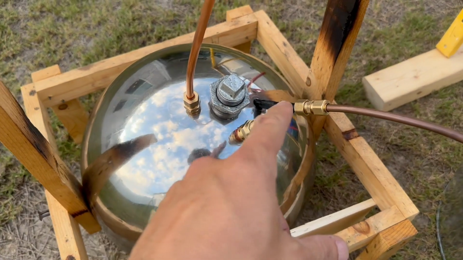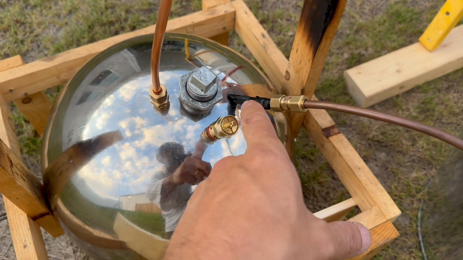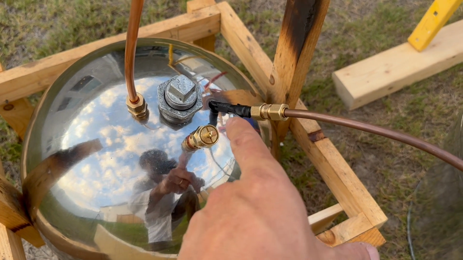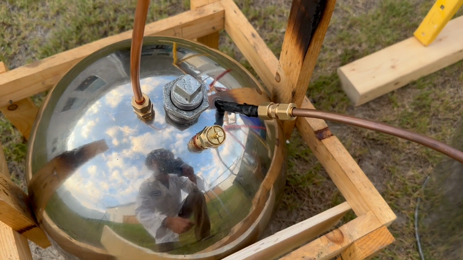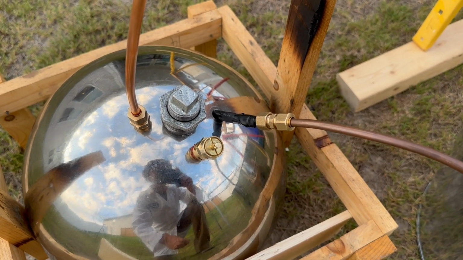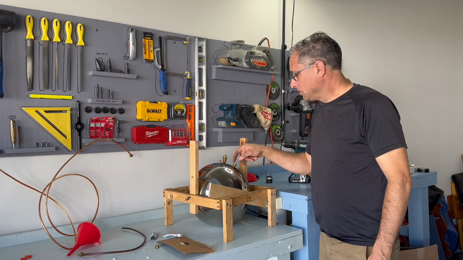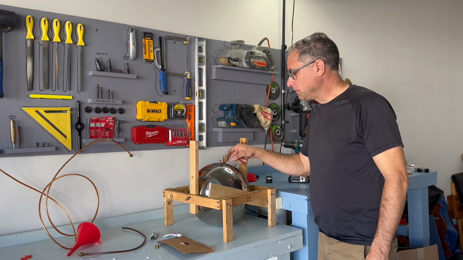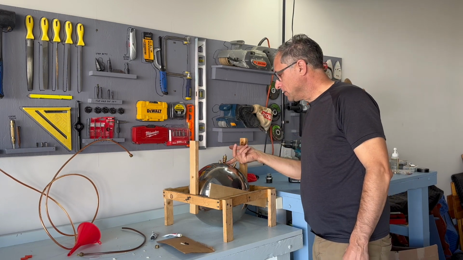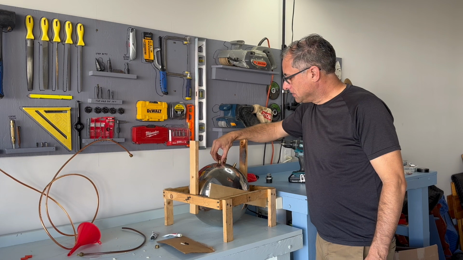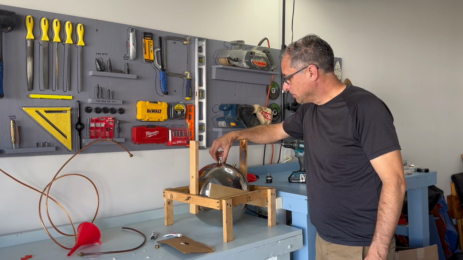Losing a lot of steam through here, but the problem is this copper needs to go almost to the bottom of the sphere, and I can't get a fitting underneath, at least not yet. Well, I managed to get the copper tube that goes inside the sphere to connect to this connector by using my wrench underneath here, and it's as tight as it goes, but it's a bit wobbly. I'm a little concerned about that.